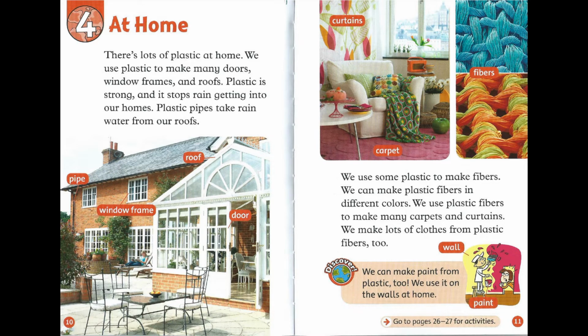We use some plastic to make fibers. We can make plastic fibers in different colors. We use plastic fibers to make many carpets and curtains. We make lots of clothes from plastic fibers too. Discover! We can make paint from plastic too. We use it on the walls at home.